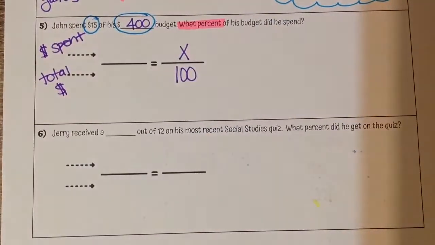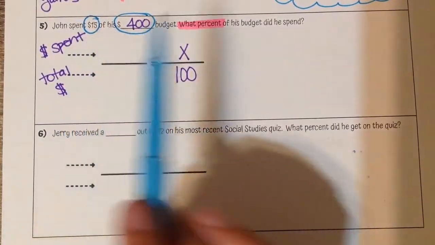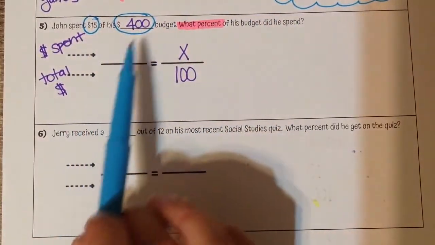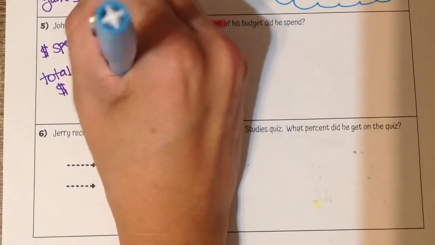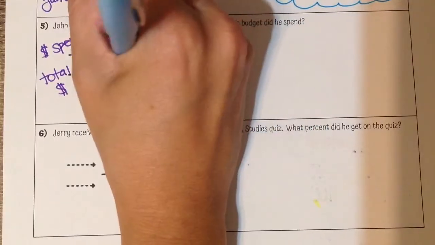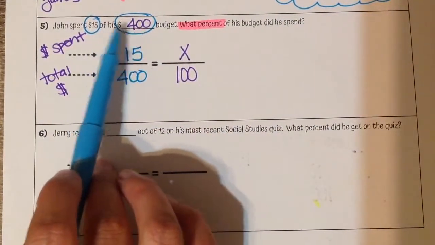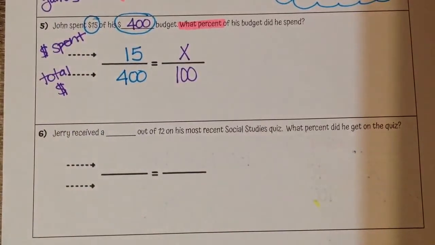We've got $15 and we've got $400. Which one is talking about that total? Did he spend the total money or is that part of it? So the total amount that he has is $400. That is going to be our whole. The $15 that he spent is the part. In this case, it did work out that 400 is after the word of.